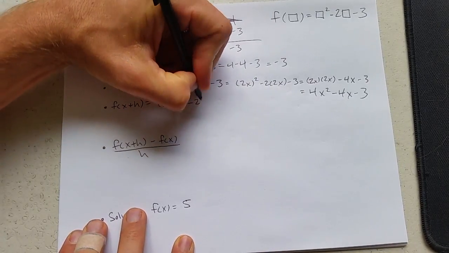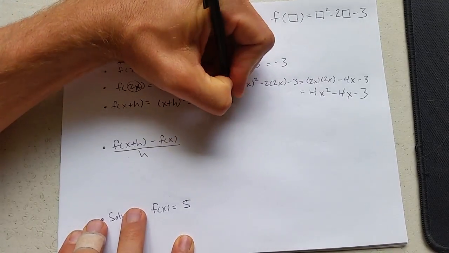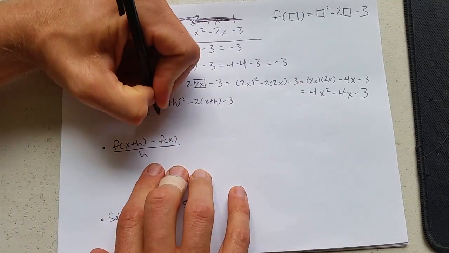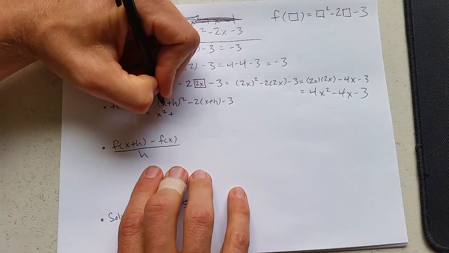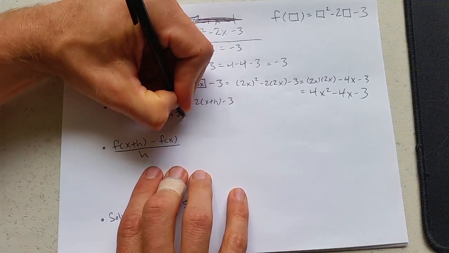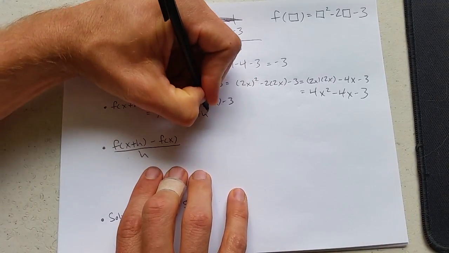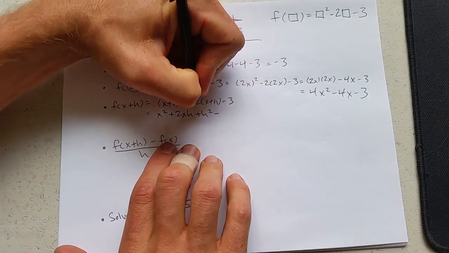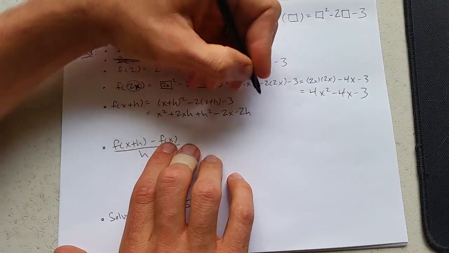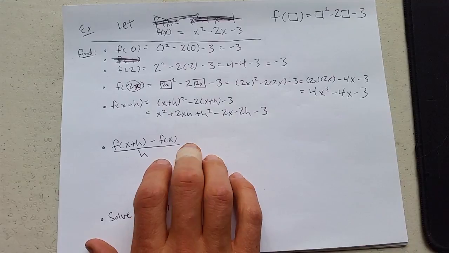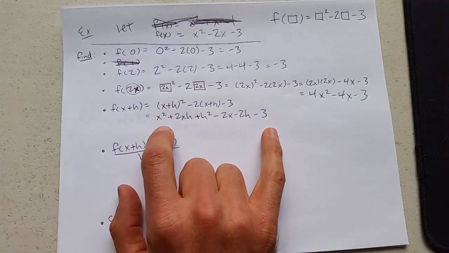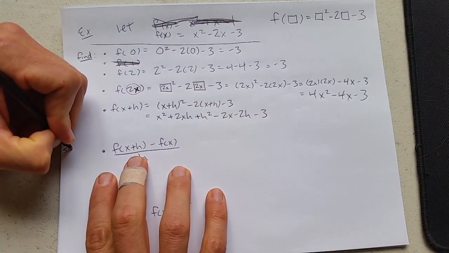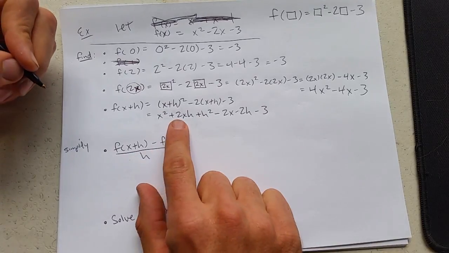So we're going to get x plus h squared minus 2, x plus h minus 3. Now I'm going to FOIL this out, distribute this across. So we get x squared plus xh plus xh, 2xh, plus h squared. So I FOILed out x plus h minus 2x minus 2h minus 3. So this ugly mess is f of x plus h, and this is expanded. Now I want to simplify this down.